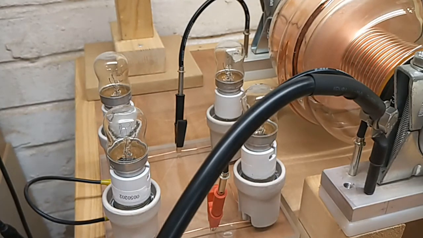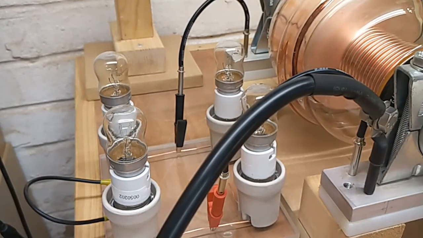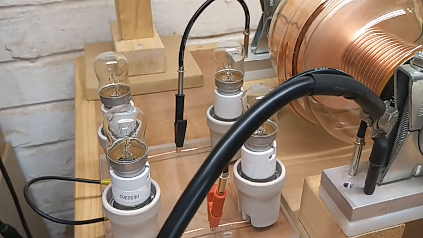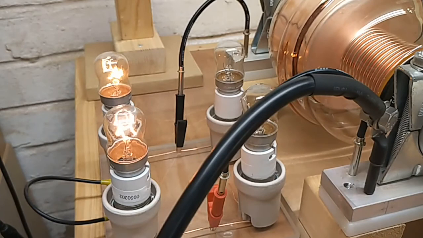I'll just adjust the spark gaps again, and then we'll try tuning and see whether we can improve any of that. So tuning at the transmitter. So we run again, back to the same point. I'm just going to change the tuning.